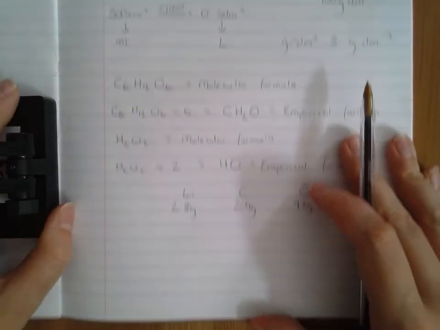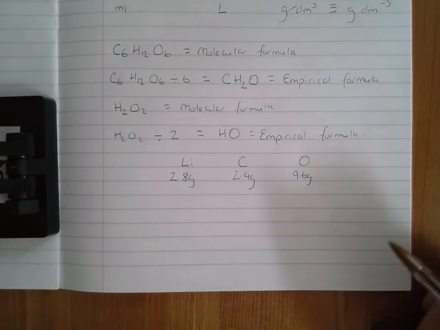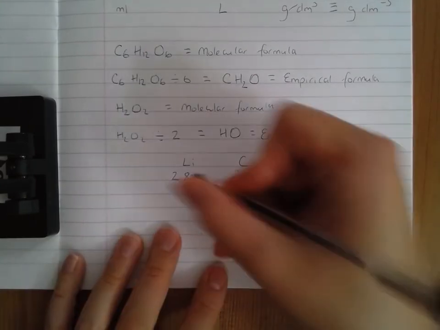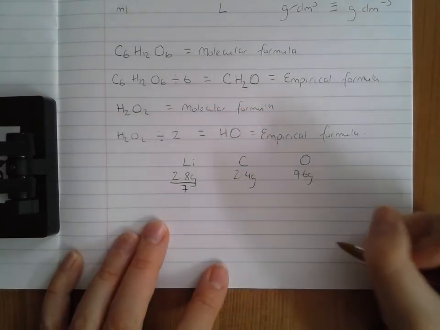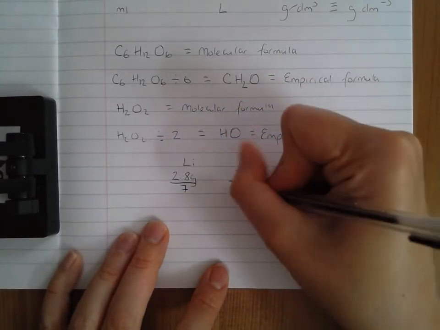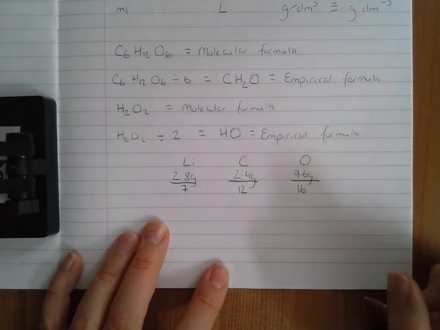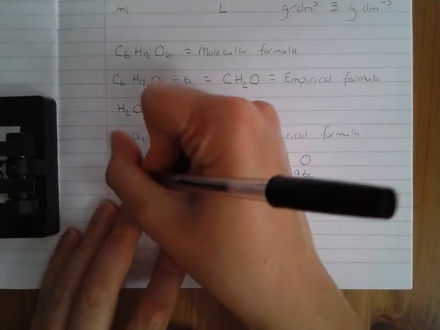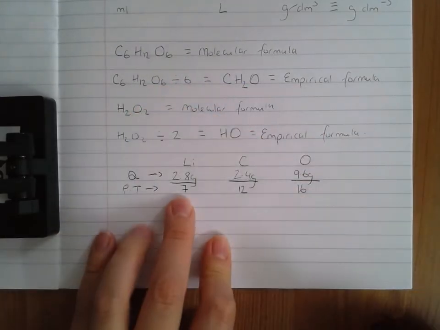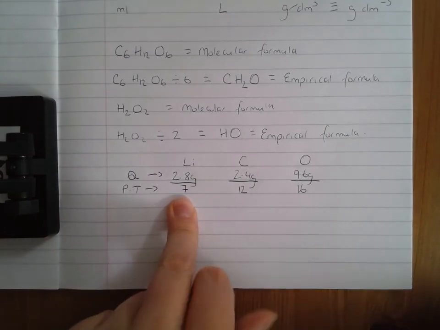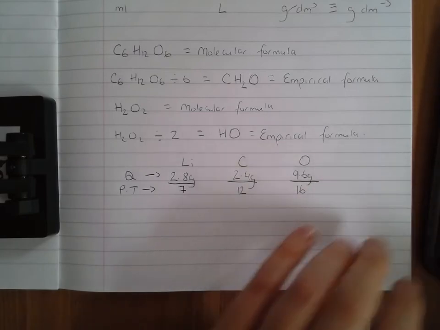In order to do this, you're going to find moles. You're given mass, you're going to find moles. Mass divided by formula mass equals moles. Formula mass of lithium is 7, that's the big number from the periodic table. For carbon, it's 12, and oxygen is 16. So I'm taking the masses given in the question and dividing by the big number from the periodic table, to convert my masses to moles.